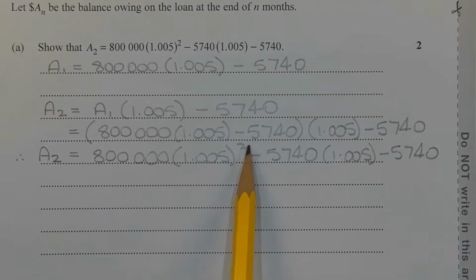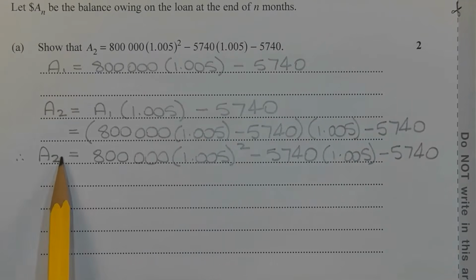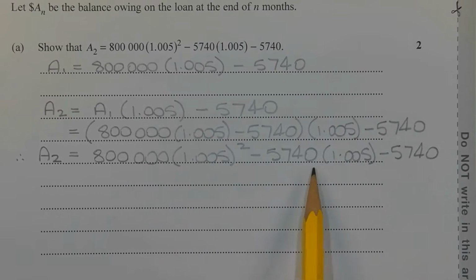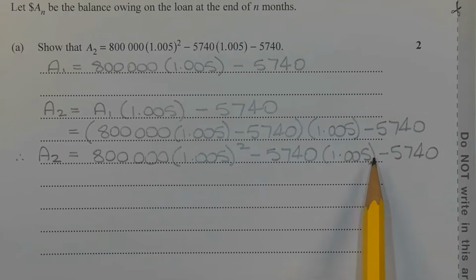So notice that this index here matches the value of the subscript here. So if this was A3, this one here would be 3. If this was A10, this one here will be 10 as well. If this was AN, this one here will be N as well. Then we subtract from that 5,740 times 1.005 to the power of 1. So that's 1 less than 2.